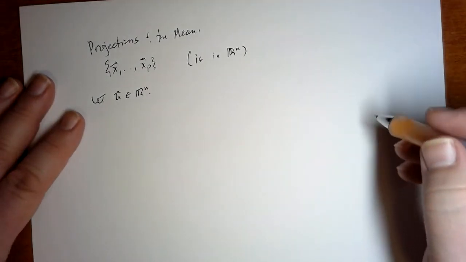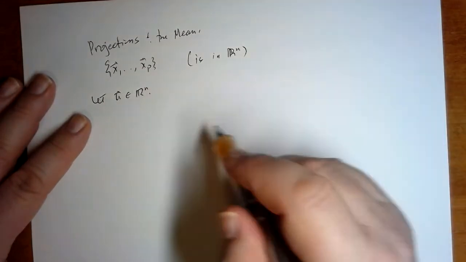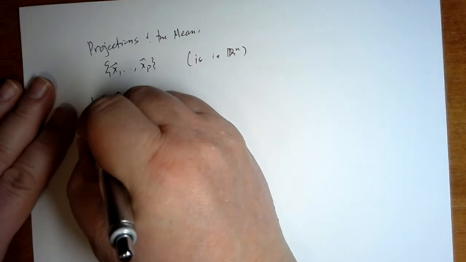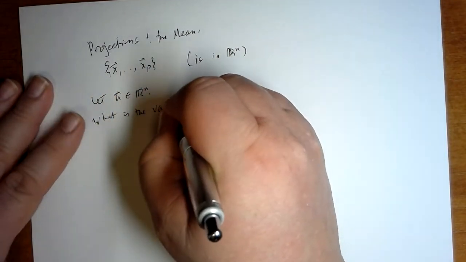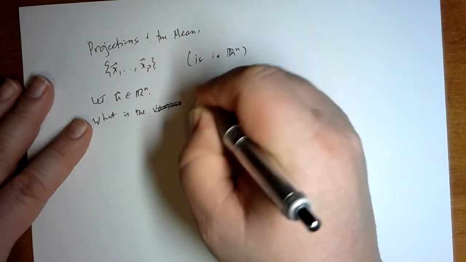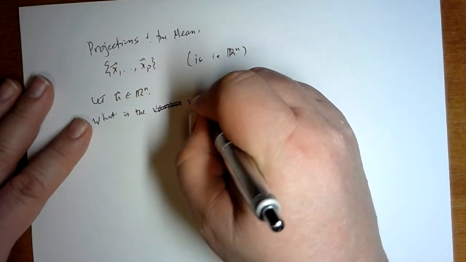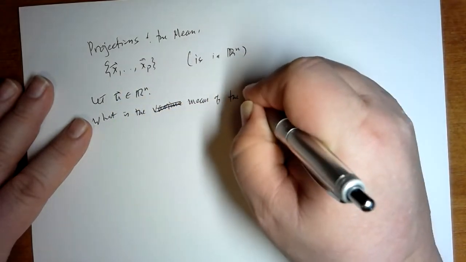Then I'm thinking about the variance, or maybe I should start off with the mean. What is the mean of the projected data?